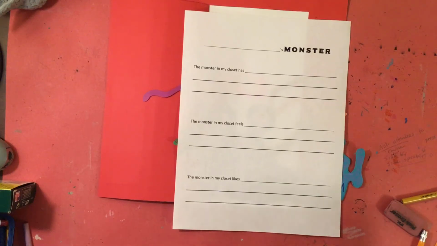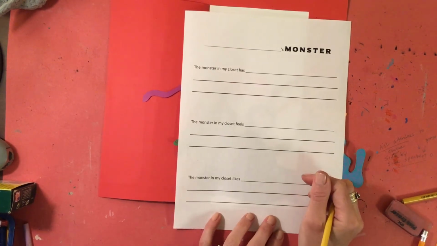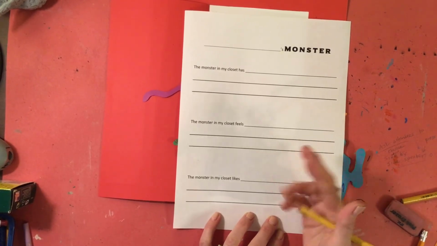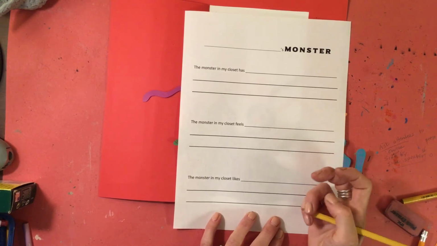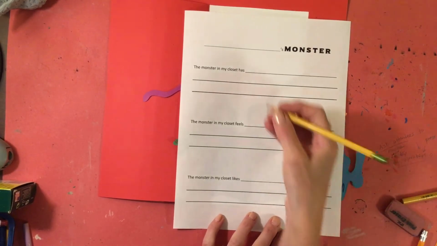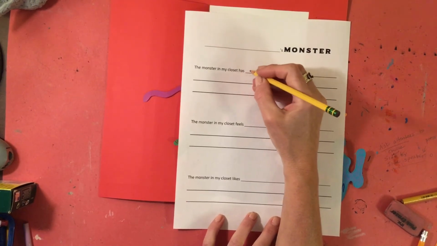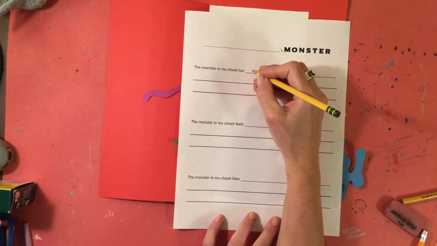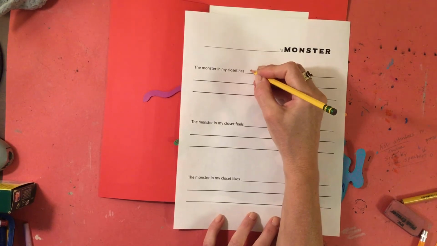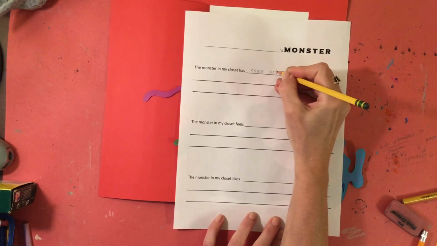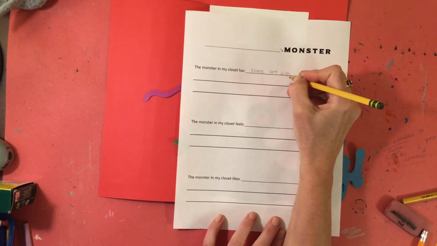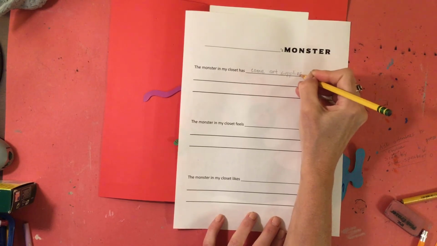All right, so I want you to think about, it says the monster in my closet has, and so you can think about some things that the monster has, and whatever it is, it would be inside the closet. So I'm going to say that the monster in my closet has some art supplies, because this monster likes to make art with me.